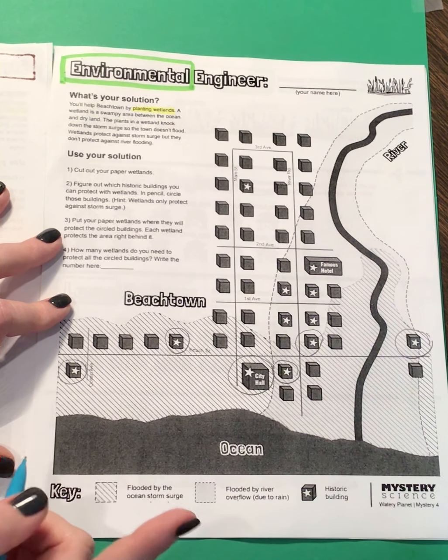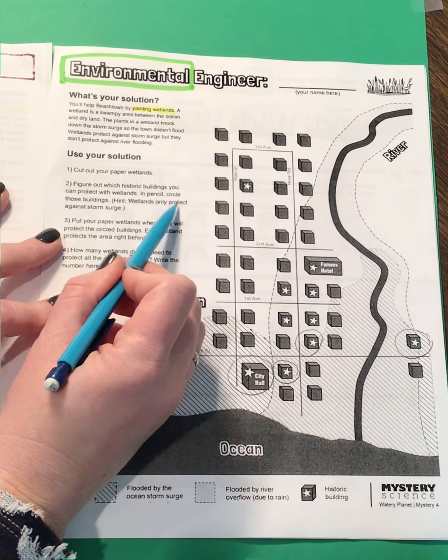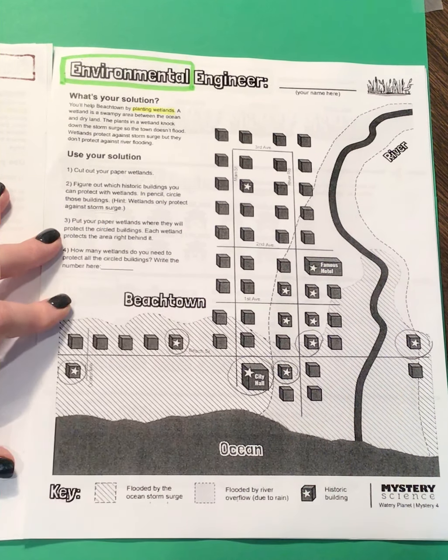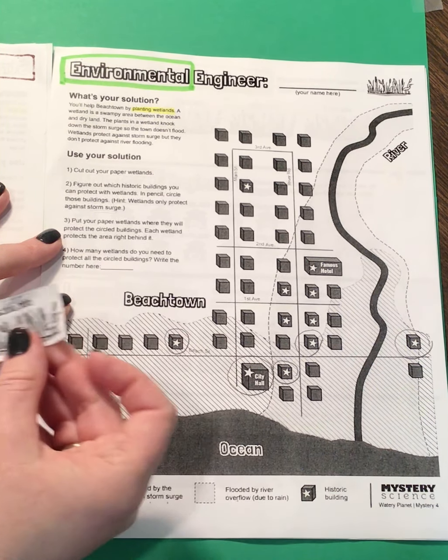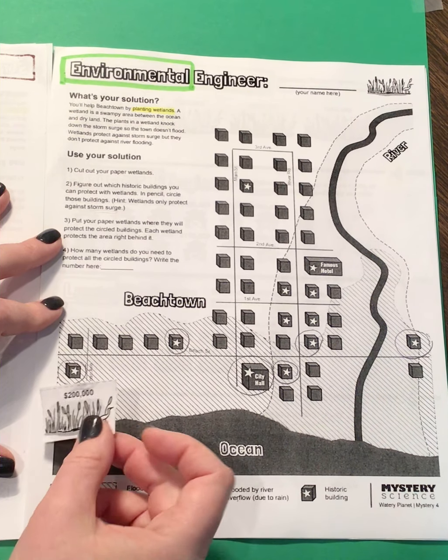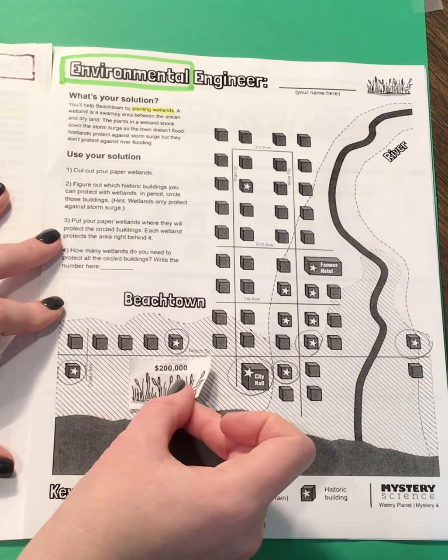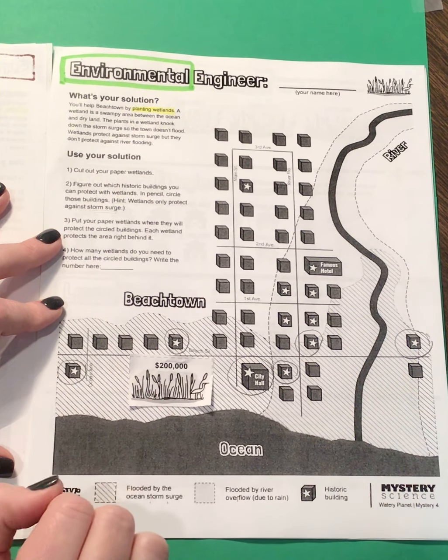But there's something interesting to note here, and it says, hint, wetlands only protect against storm surge. Good to know. Then you'll basically place your paper wetlands only to protect, again, the circled buildings, and you'll decide where you would place these.